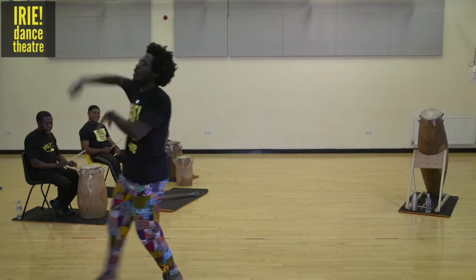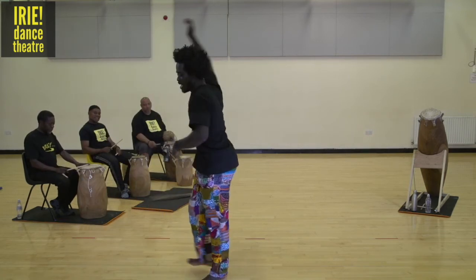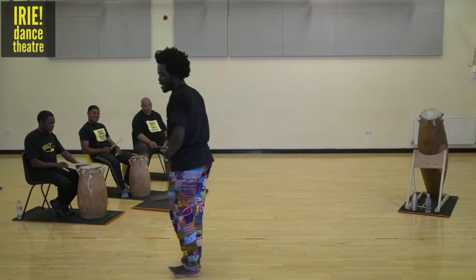Gedi get to teto, gede, gede, gede, gede, to teto, gede, gede, gede, gede.